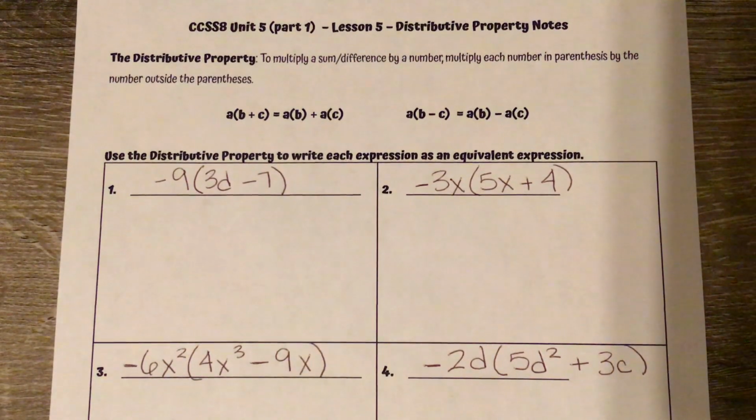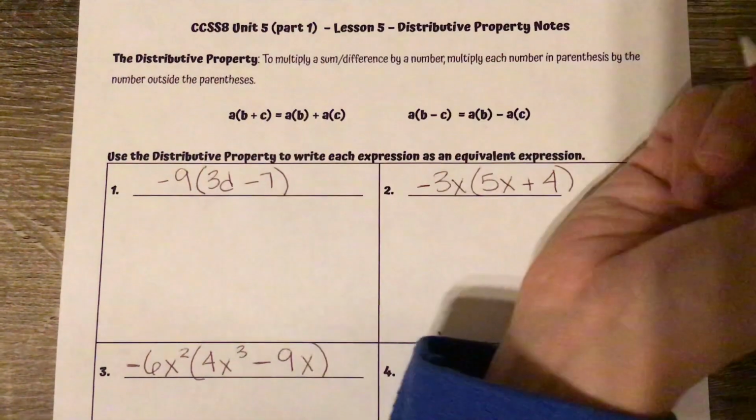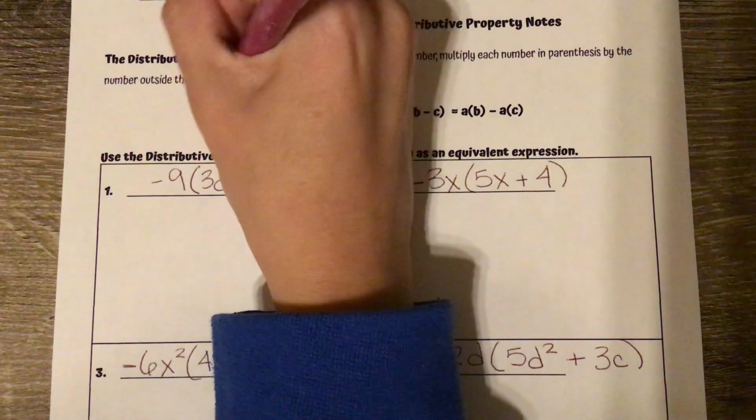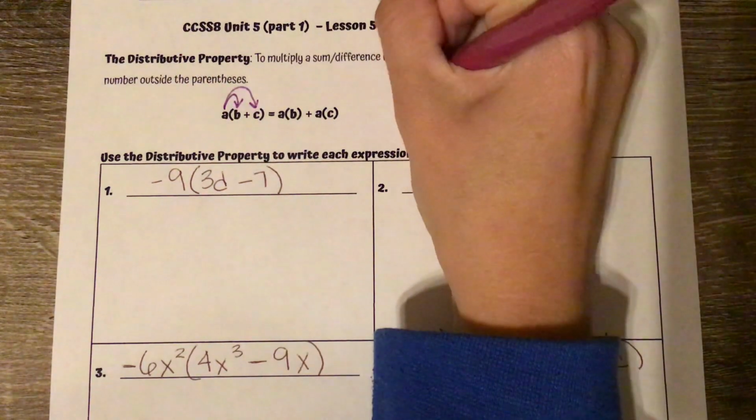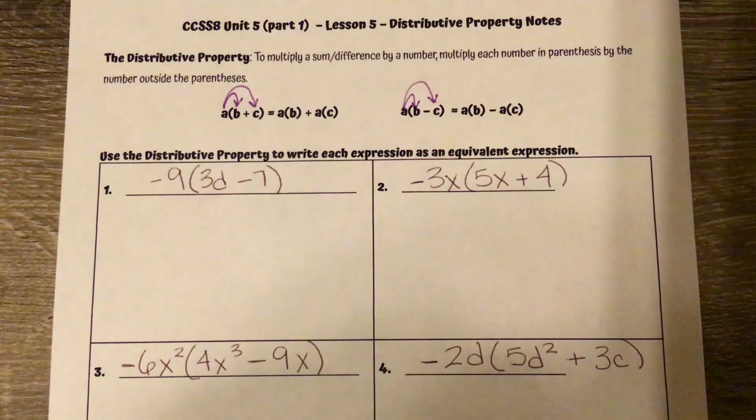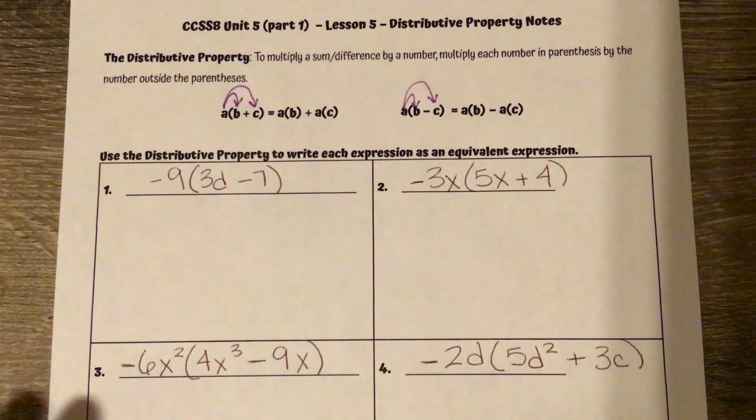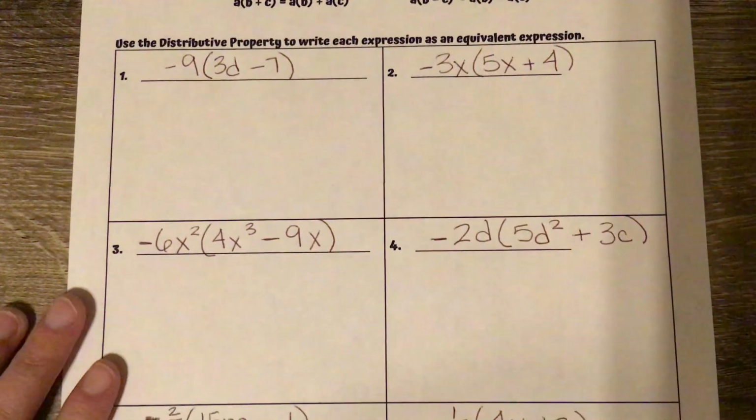Looking at the distributive property now. The distributive property is when you multiply a sum or difference by a number, you multiply each number in the parentheses by the number outside of the parentheses. So if we're using variables, this a is multiplied by each value on the inside, and then just paying close attention to your positive and negative signs. So let's look at it here.